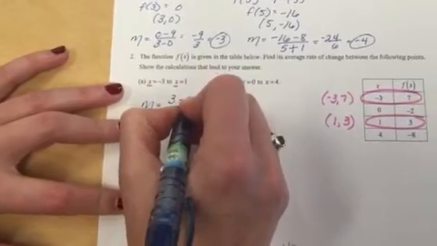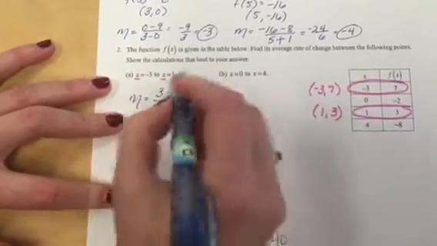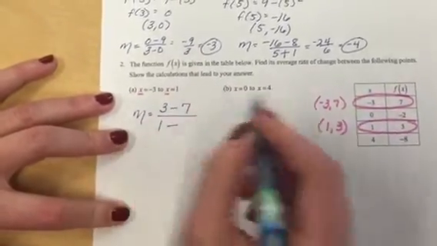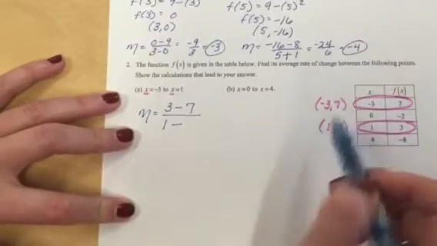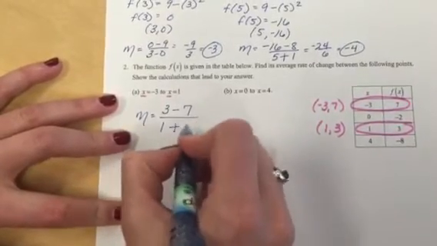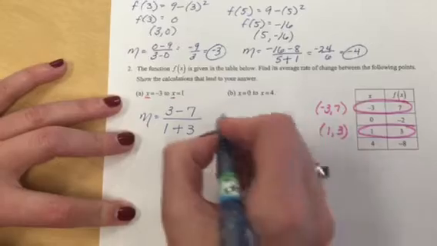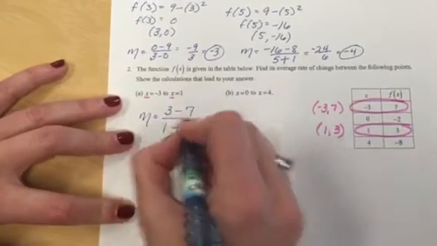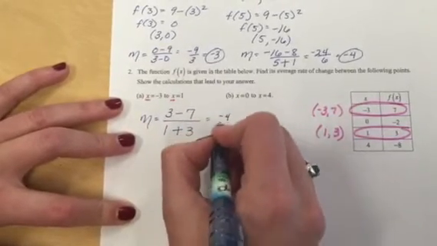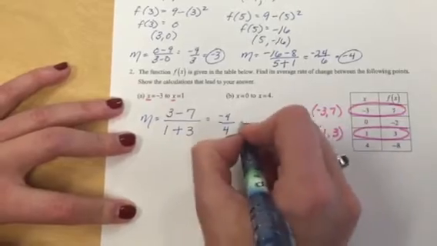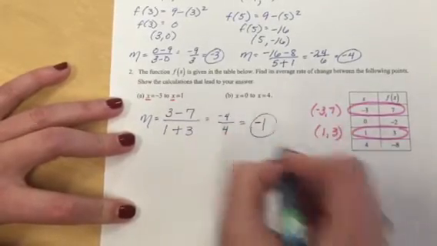y2 minus y1 over x2 minus x1. x1 is -3, so when I subtract a negative, that becomes a positive, so that becomes +3. 3 minus 7 gives me -4 over 4, which equals -1. So that's my answer to 2A. You try 2B on your own.